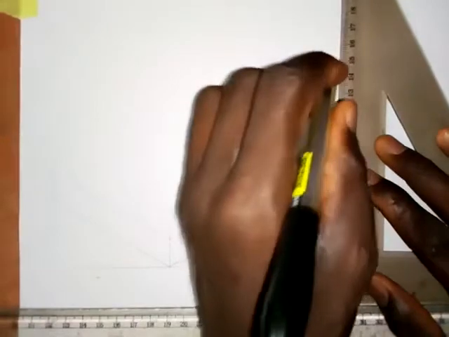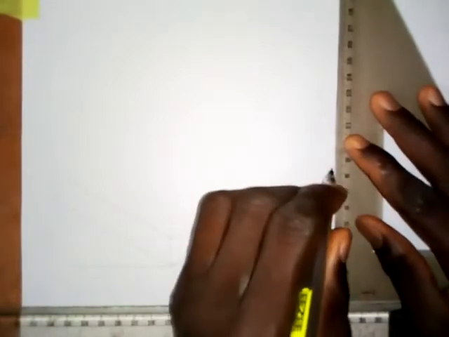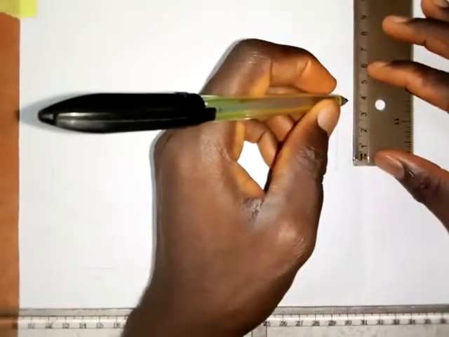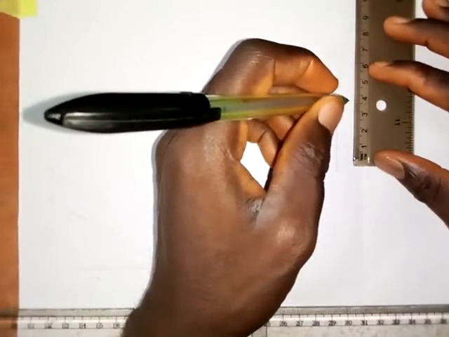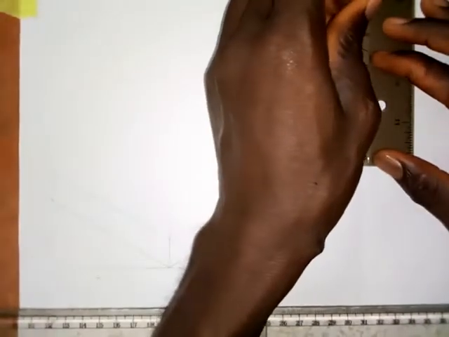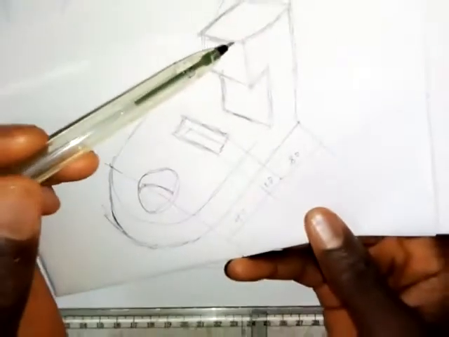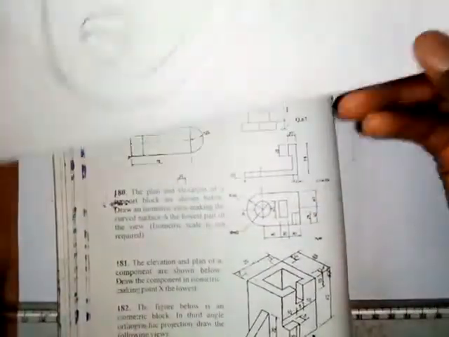So draw the vertical line. Then the height as given in the question is 75. So I will take 75 mm. So this is 75 mm here. That is 75. Okay.